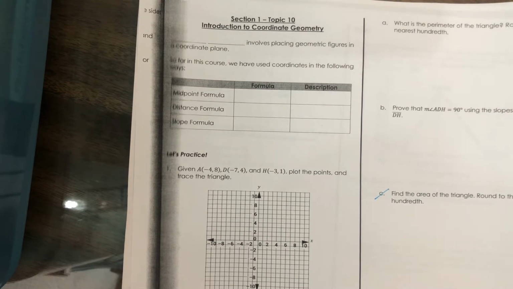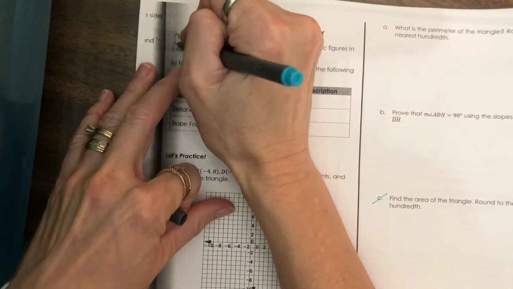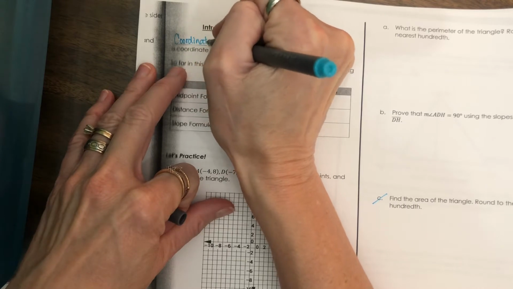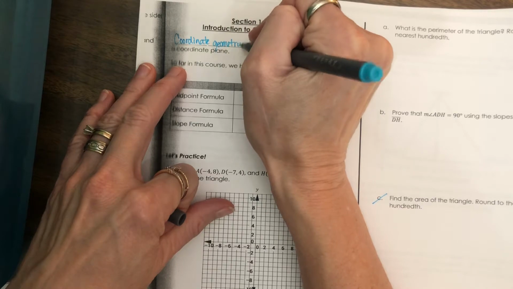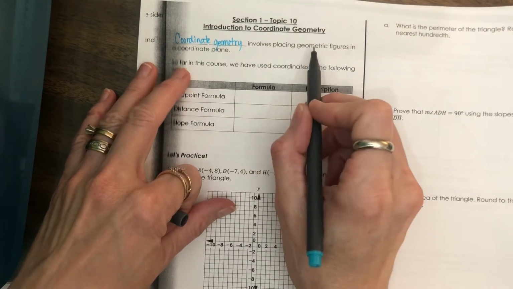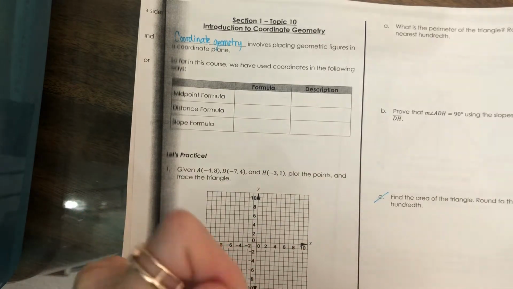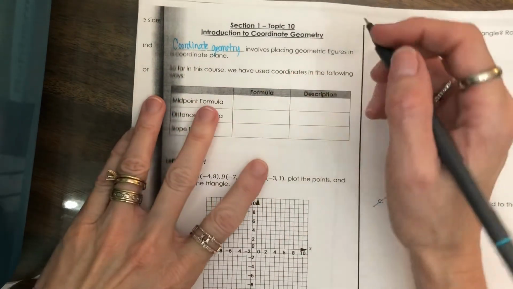All right, here we have section 1, topic 10. It's an introduction to coordinate geometry. So coordinate geometry, that's what goes in these spaces here. Coordinate geometry involves placing geometric figures like triangles and rectangles and parallelograms and lines and segments in a coordinate plane.